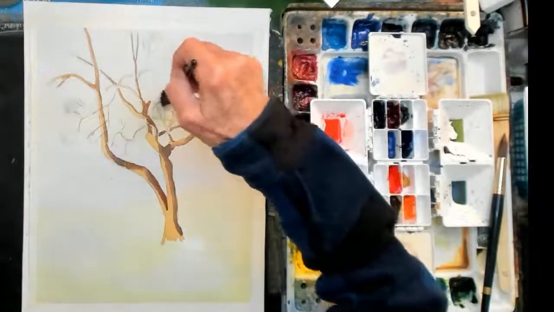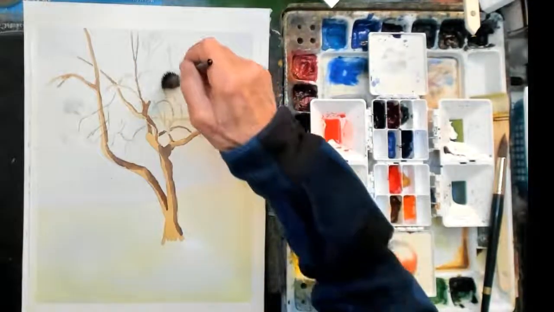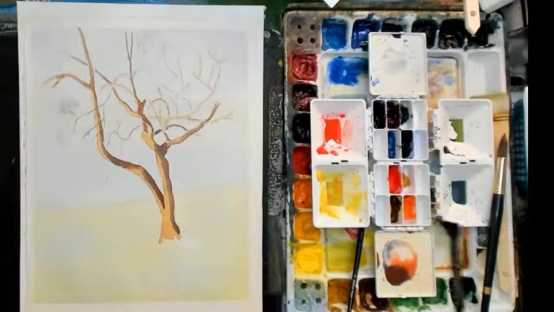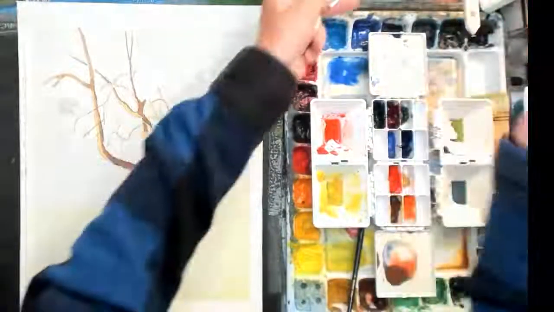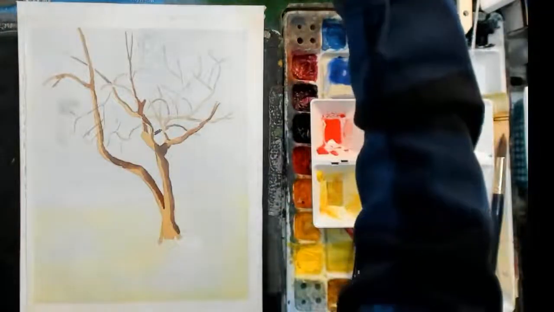So you fill those, you put those in around certain areas, and you can build a little pattern of those in your painting like that using a... this is a mop. This is not a mop. This is a quill. This is a quill brush.